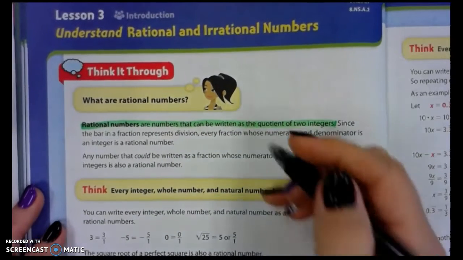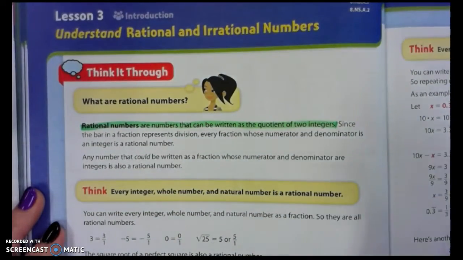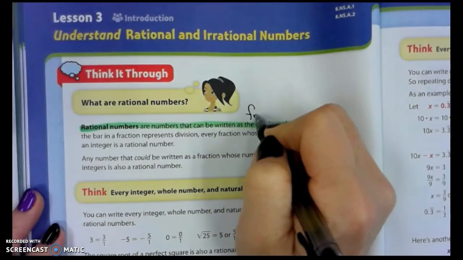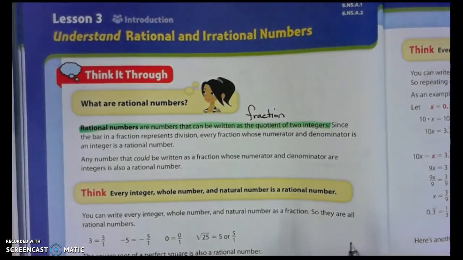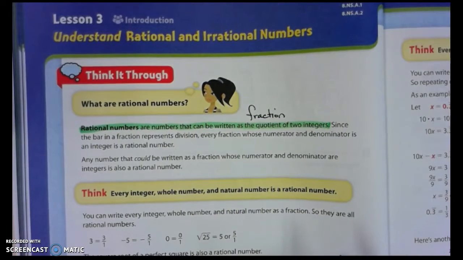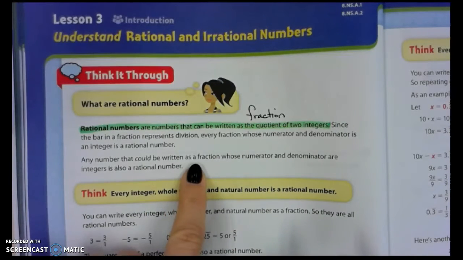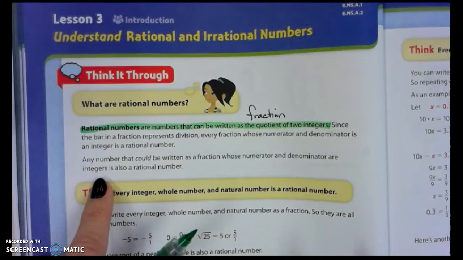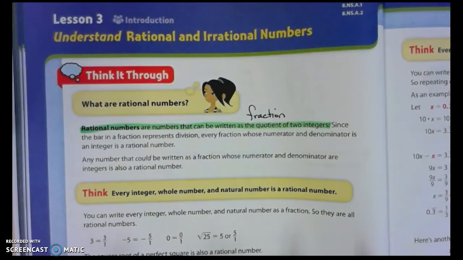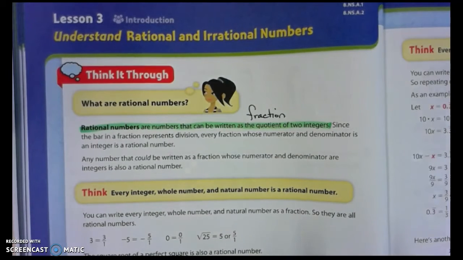Now, quotient is division, which sets it up into a fraction. So if you can write a number as a fraction, it's a rational number. Any number that could be written as a fraction whose numerator and denominator are integers is also a rational number. Okay, rational numbers: any number that can be written as a fraction. Doesn't mean it is a fraction. It means you could make it a fraction if you wanted to.